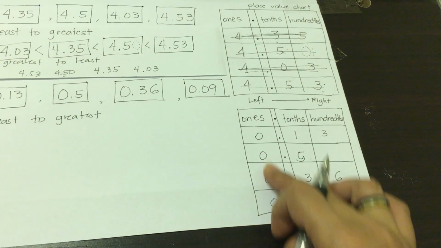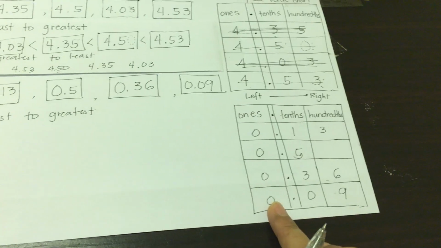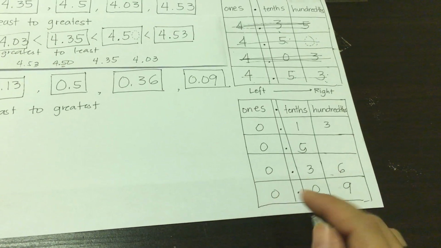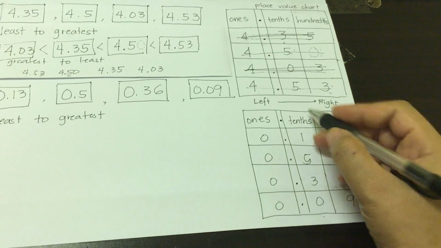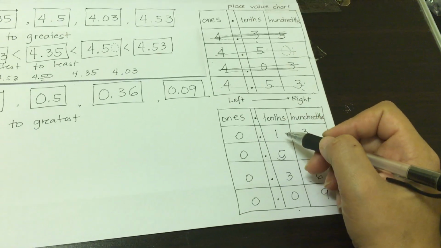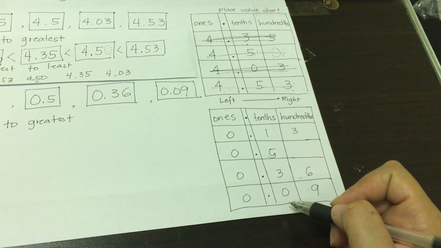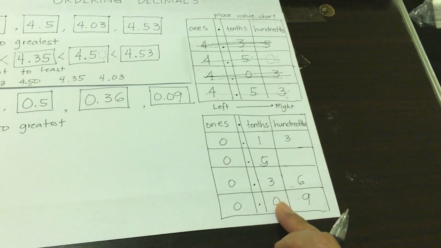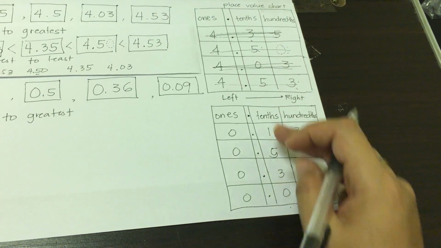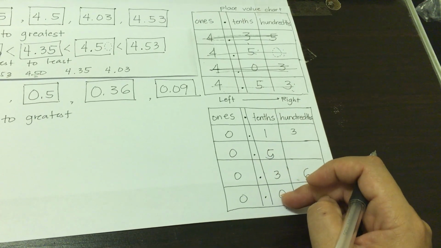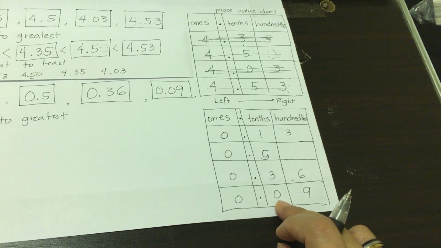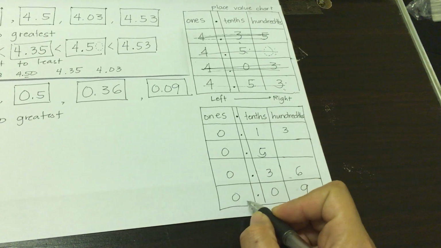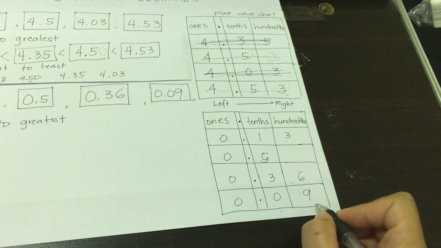So there's nothing to compare in the ones because they are all 0. So let's proceed to the next place value, which is the tenths. So in the tenths place value, let's see which is the smallest. So we have 1, 5, 3, and 0. So 0 is the smallest. So we write 0 and 9 hundredths in the list.